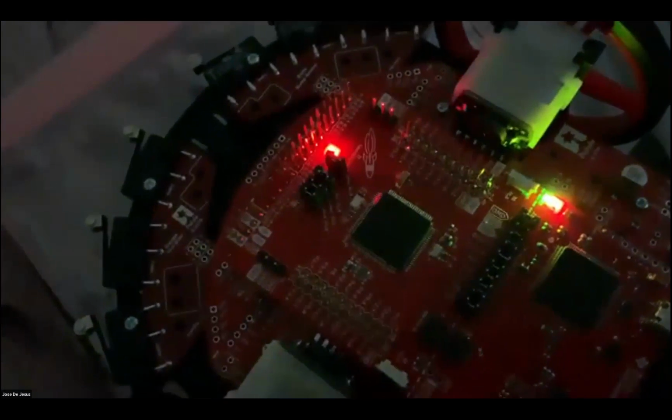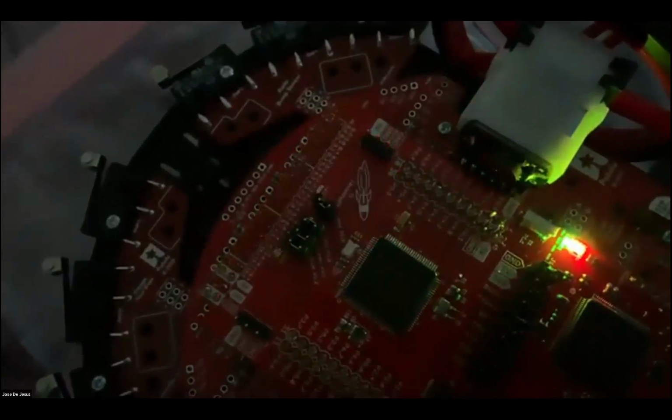So let me check this myself first. I mean, I check the register, Timer A2. And yes. So I will do that experiment myself now.